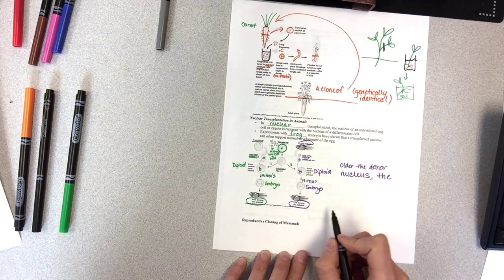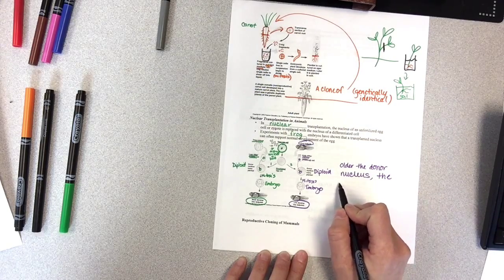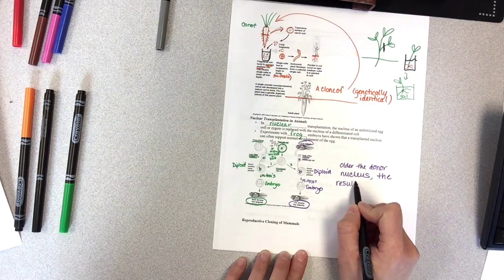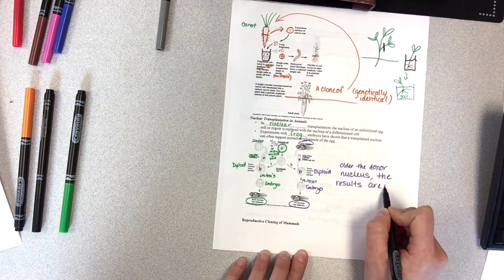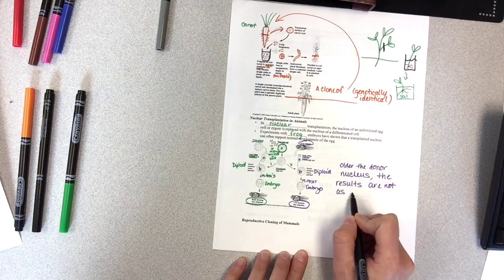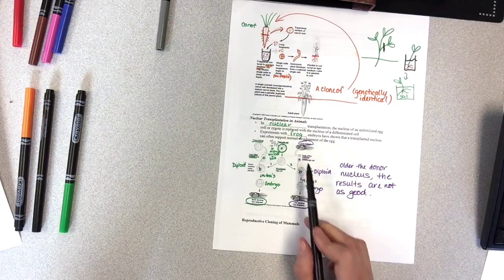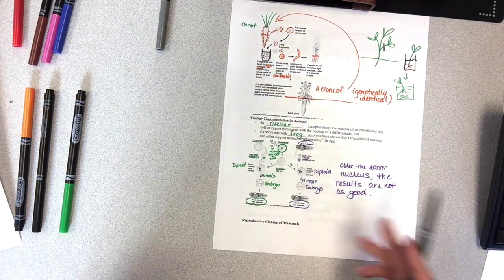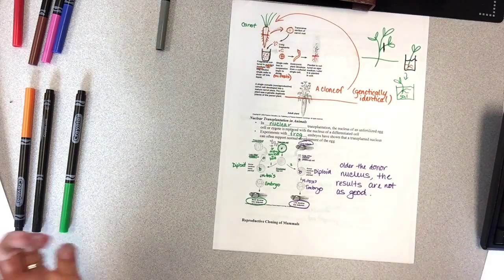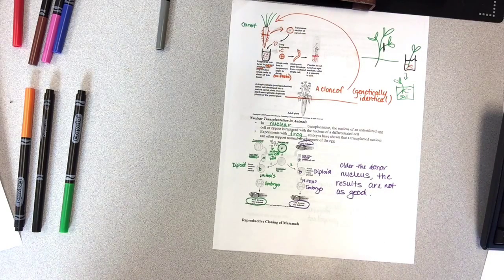the results are not as good. Now, why would that be? Remember, when cells go through differentiation and turning on and off genes, we have methylation, we have acetyl groups added and turns on and off certain genes and so on. And so that's what they think is going on there.